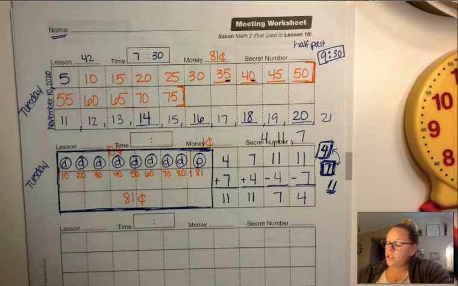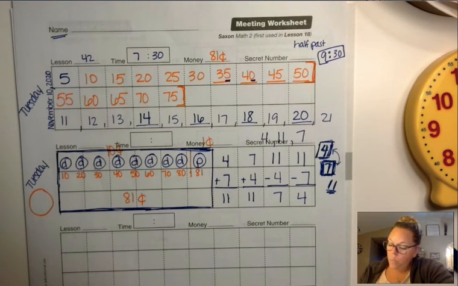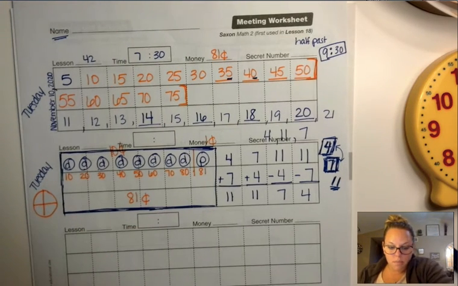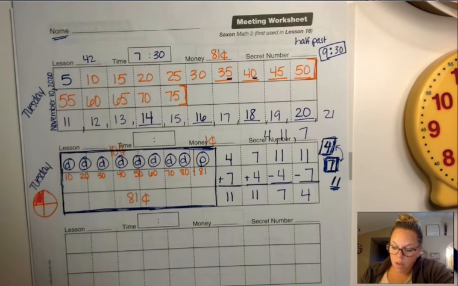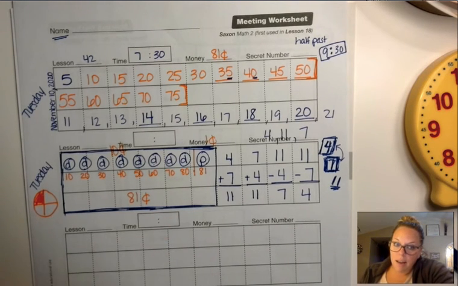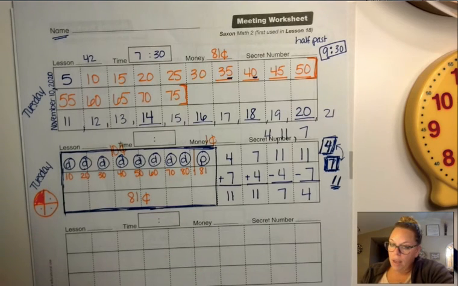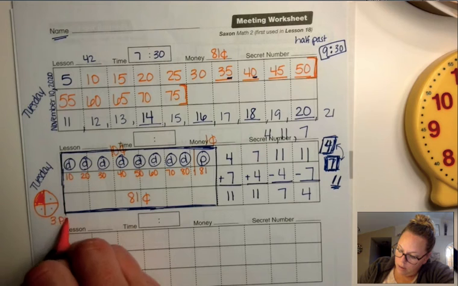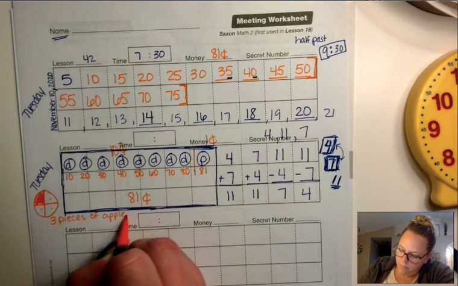Now, I wanted to show you this using a circle. Remember that I can break my circle into 4 pieces. She ate one of these pieces. How many pieces did she not eat? Well, how many of these did I not fill in? 1, 2, 3. So you would be correct if you said 3 pieces or 3 pieces of apple.